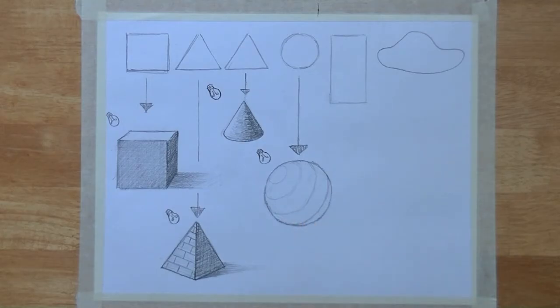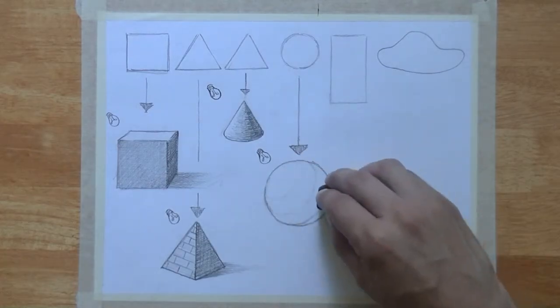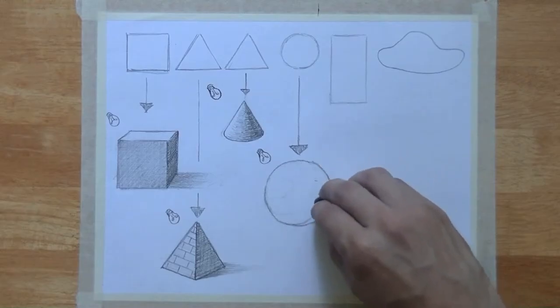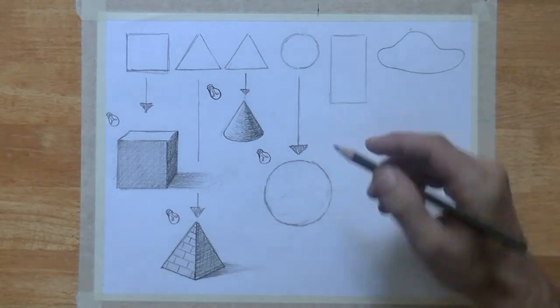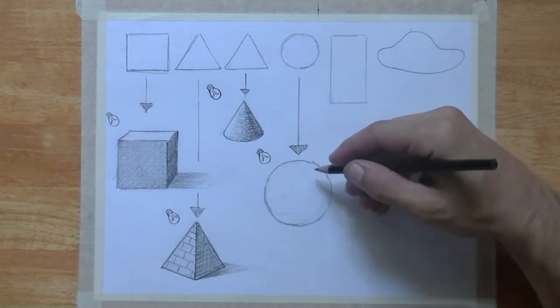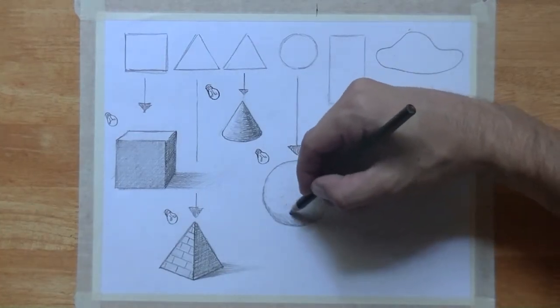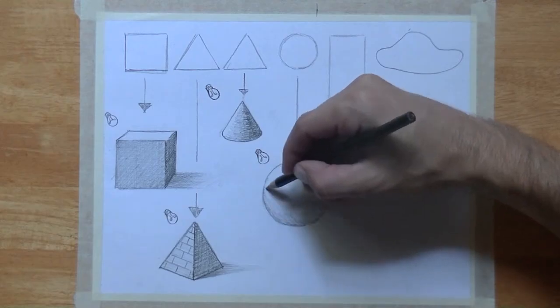The sliver of a zone along the bottom right of our sphere will be what's called reflected light, sometimes bounced light. That would be light that does in fact bounce off the surface on which this sphere rests and reflect back into the dark side of the sphere.